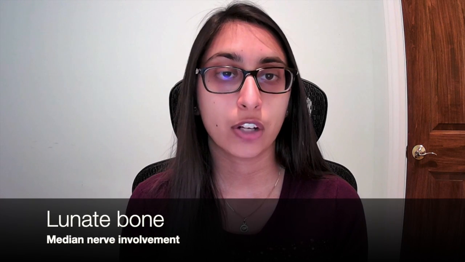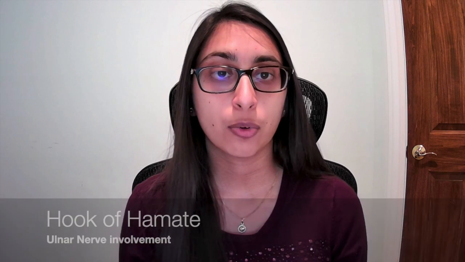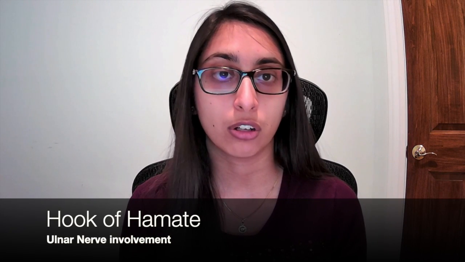There's a bone in the wrist called the lunate bone, and if this is fractured, you can get median nerve symptoms since the median nerve runs across that. And there's another bone in the wrist called the hamate bone, and the ulnar nerve runs through the hook of hamate, so if that's damaged, you can get ulnar nerve symptoms.